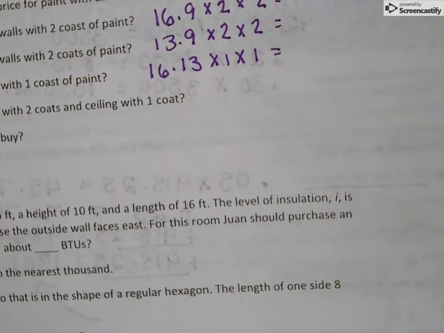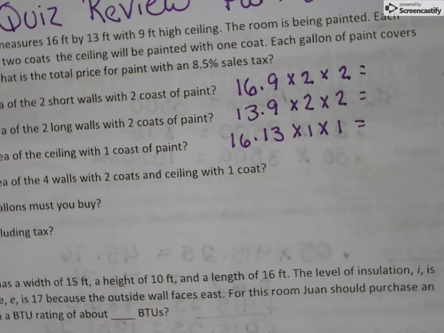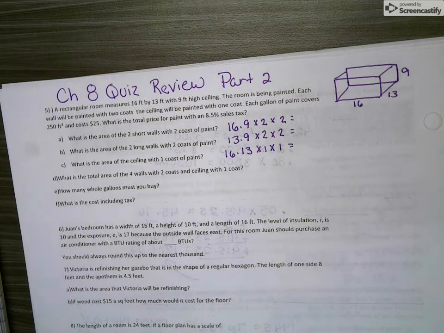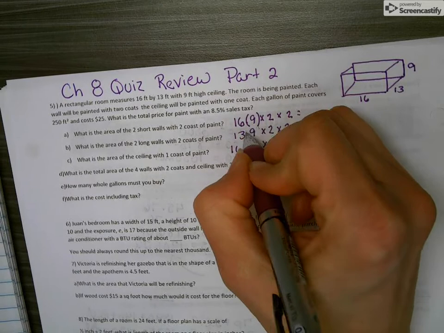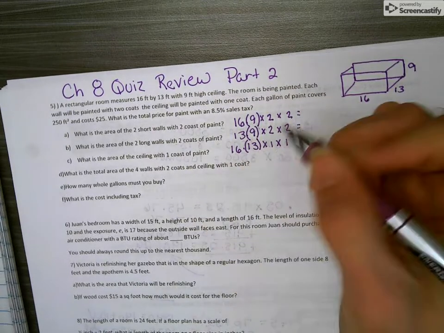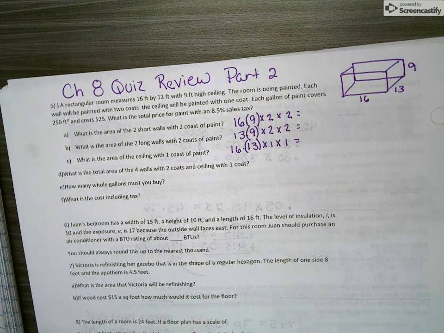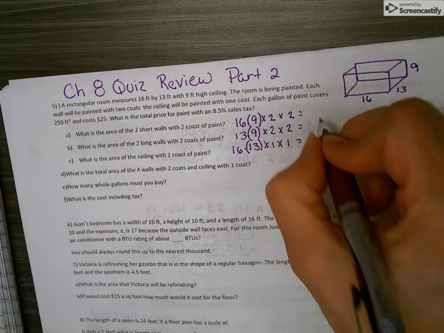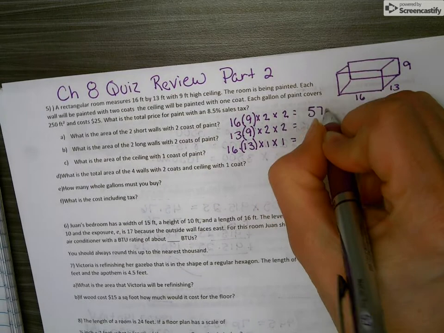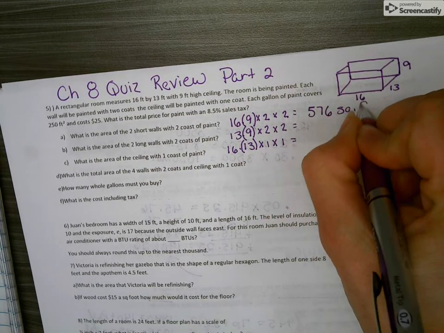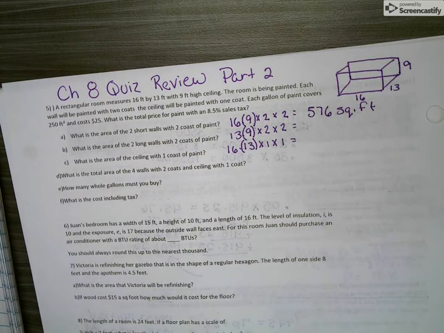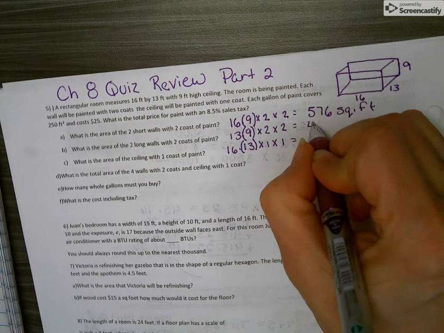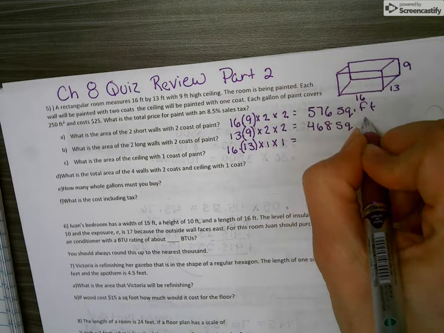So I'm just going to put that into my calculator. Oh, it's a little big. Let's see if we can make that a little smaller. There we go. And we have 16 times 9. I'm going to put these in parentheses so you don't think that they are dots. Times 9 times 2 times 2. So we are looking at 576 square feet. 13 times 9 times 2 times 2. We have 468 square feet.